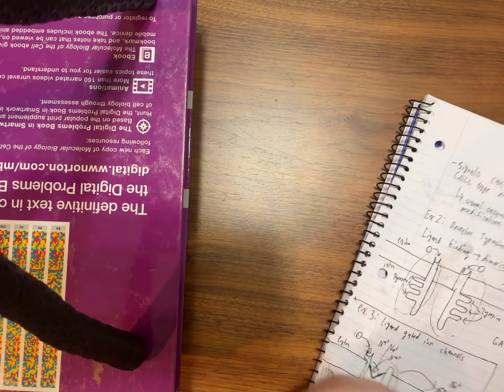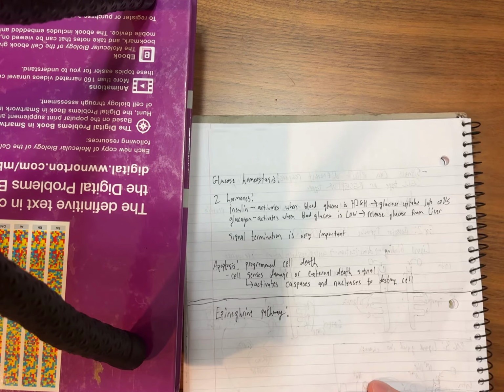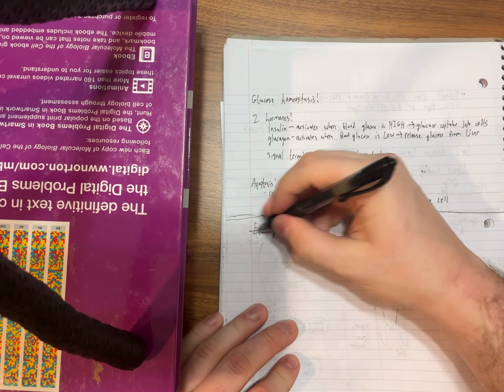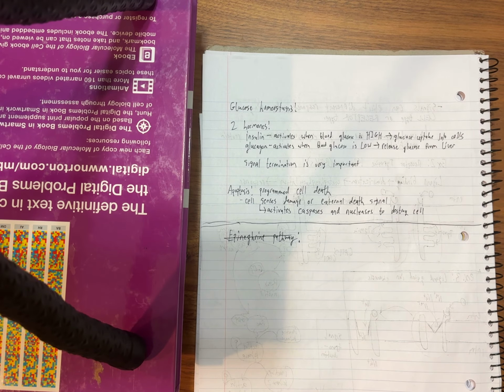So there's that. Moving on, and sort of the last thing I want to talk about, we already talked about the epinephrine pathway, is going to be glucose homeostasis. So glucose homeostasis, I'm not going to go through the actual cellular pathways. I just want you to know how it works.